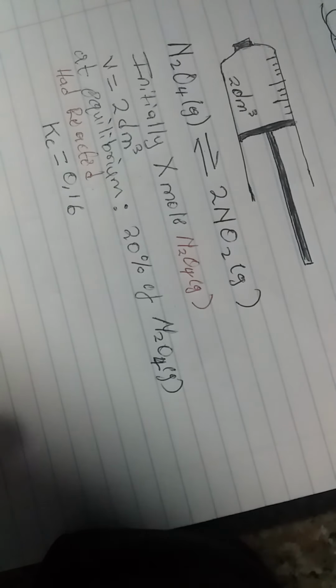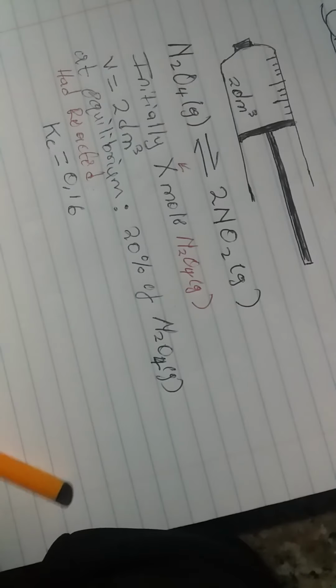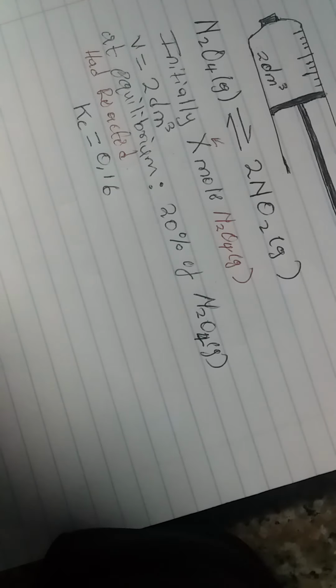Calculate the value of x. So this value is what they are looking for. We are calculating the number of moles of N2O4 initially. So how do we do this kind of problem?